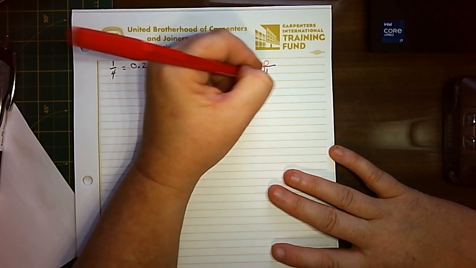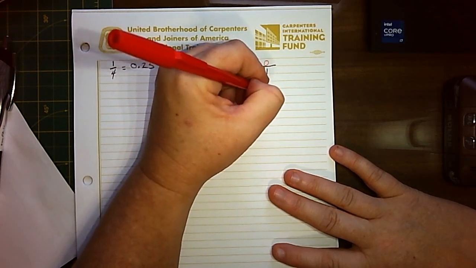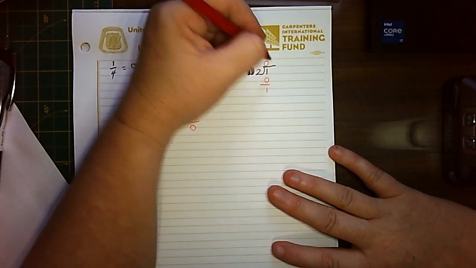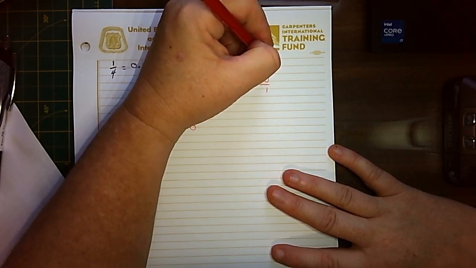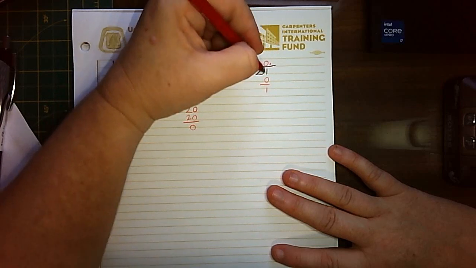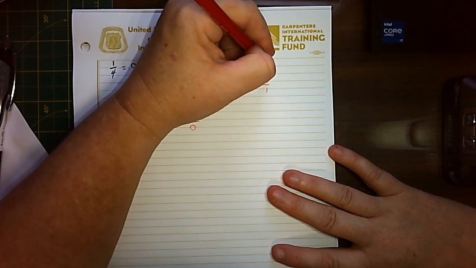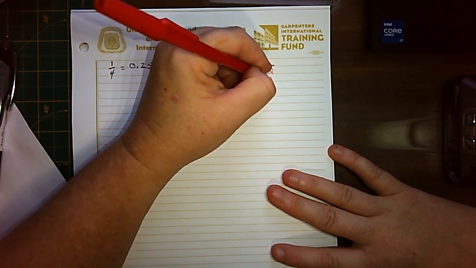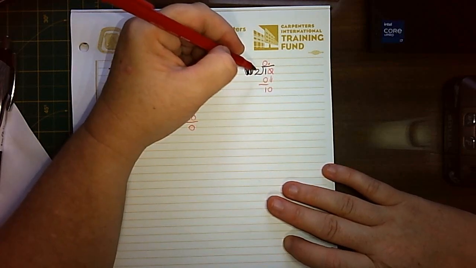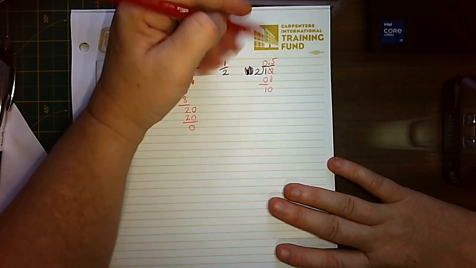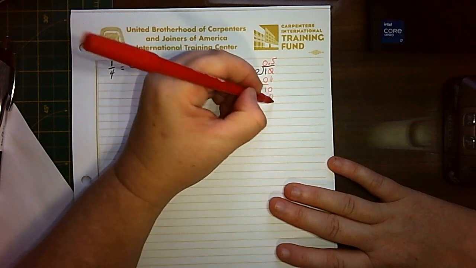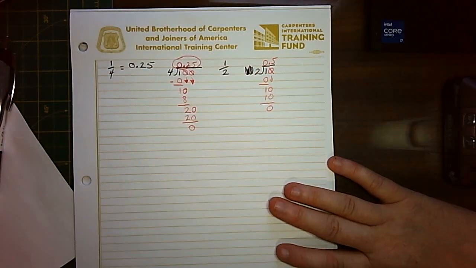Again, I'm running through the motions. So I got to create numbers now to get rid of this remainder. I'm putting the decimal place, creating a number to bring it down. 2 goes into 10, 5 times, 5 times 2 is 10, and there's our 0.